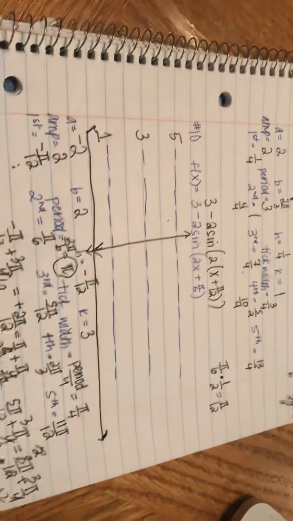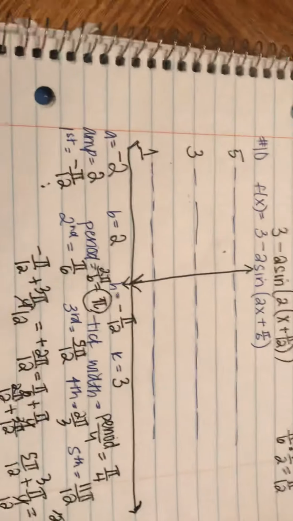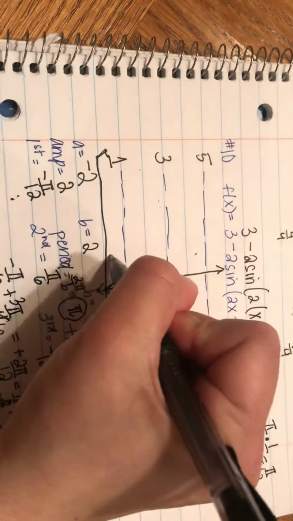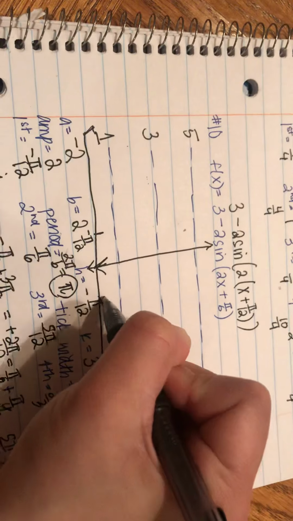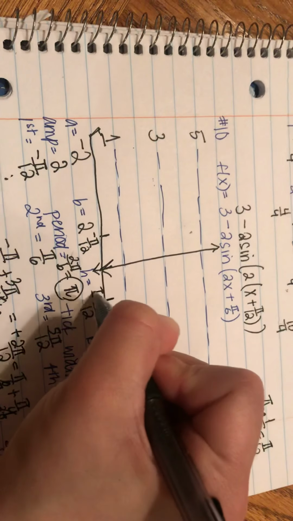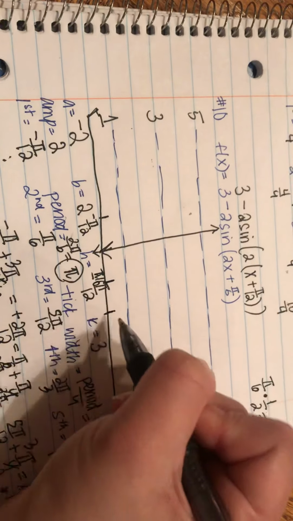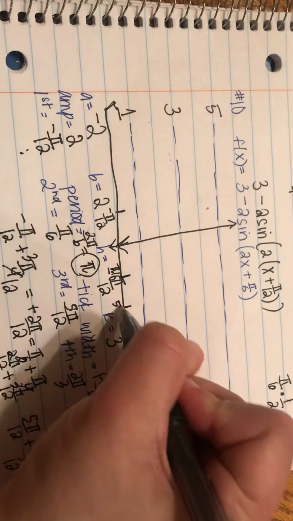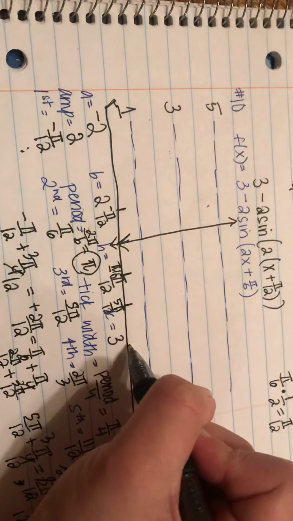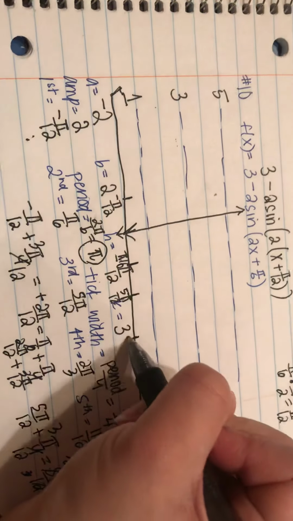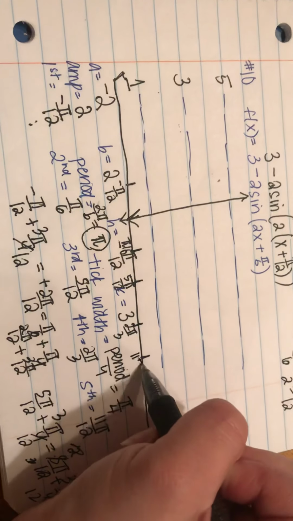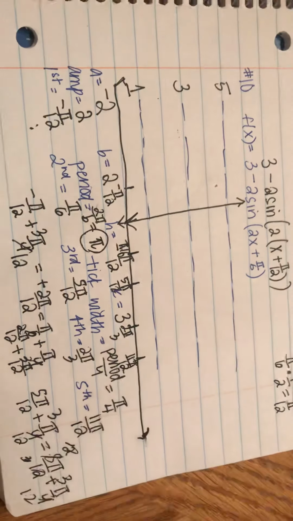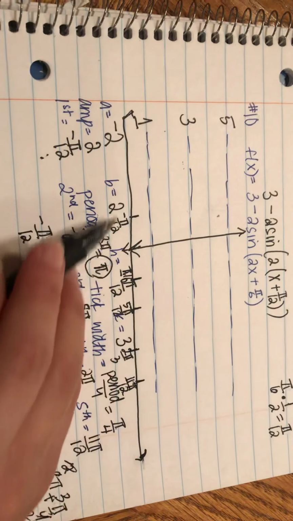And I'm going to write my tick marks, which the first one is -pi over 12, pi over 6, should have a little more space, 5 pi over 12, 2 pi over 3, and 11 pi over 12. All right, sorry about the spacing, but those are my coordinates.